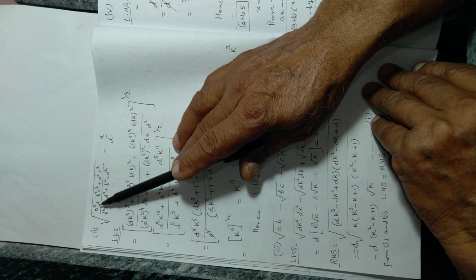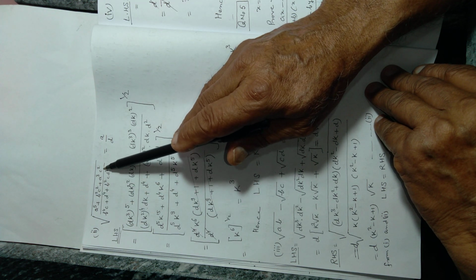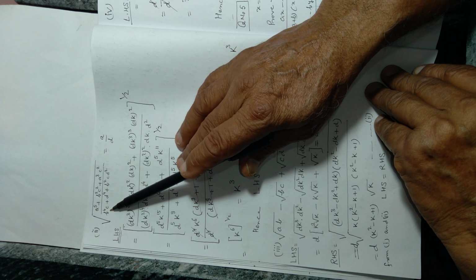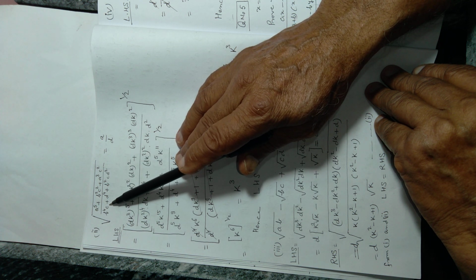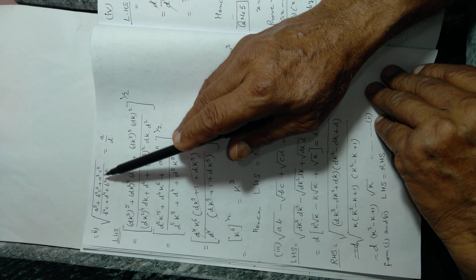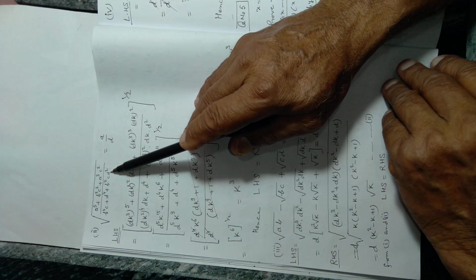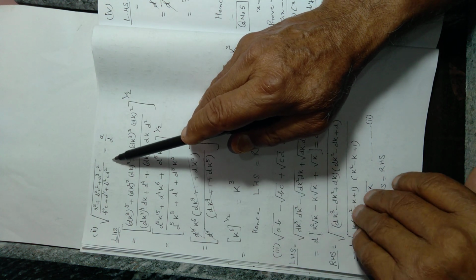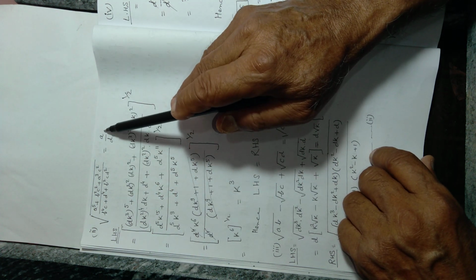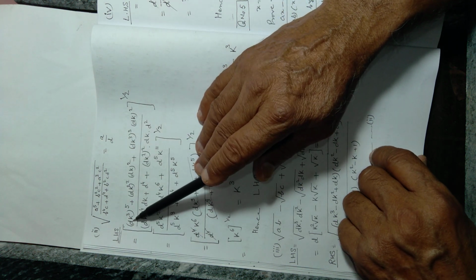Root of a raised to power 5 plus b square c square plus a cube plus a cube c square, whole upon b raised to power 4 into c plus d raised to power 4 plus b square c d square, and root of it should be equal to a upon d. We have to prove it. So left hand side I am proceeding.